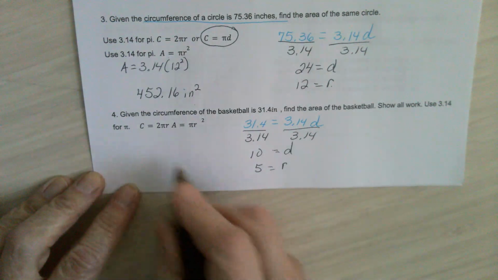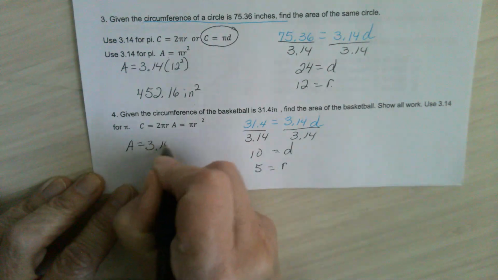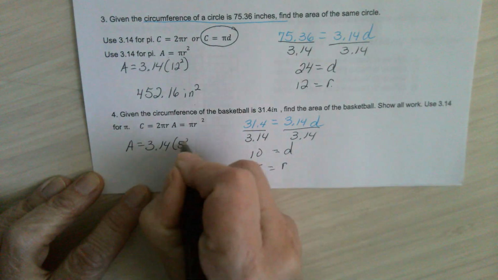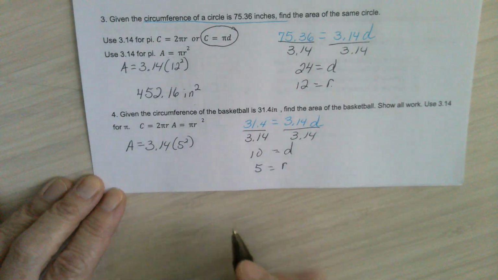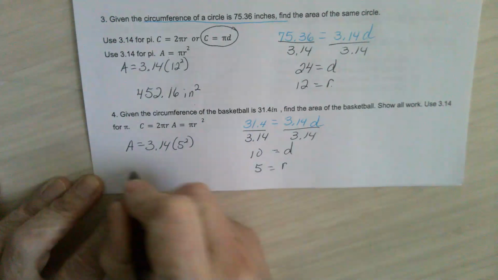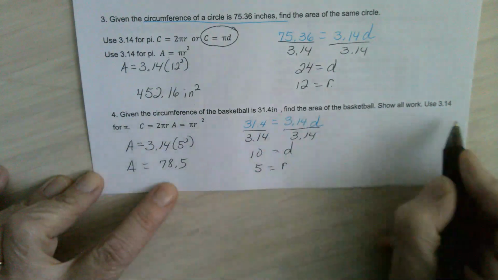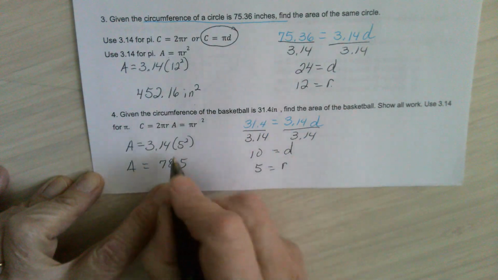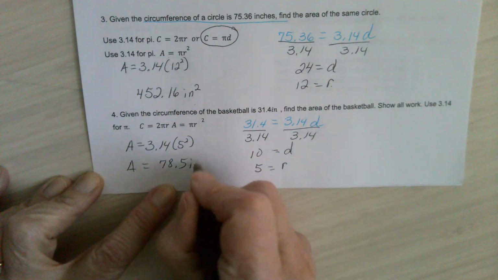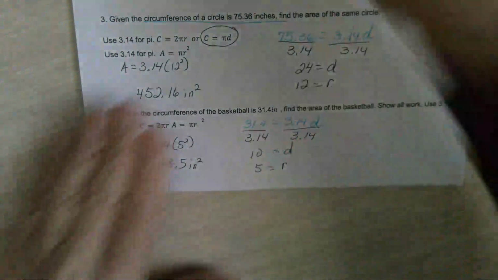So now you have the area equals 3.14 times 5 squared, which is 25. So 25 times 3.14 gives you the answer 78.5, what is it, inches squared. Any questions on how to do this? All right. Now let's go to the next page.